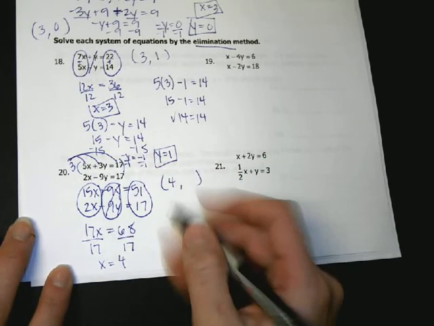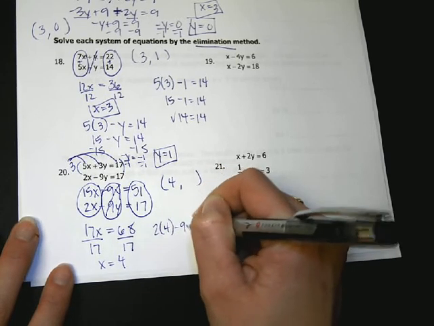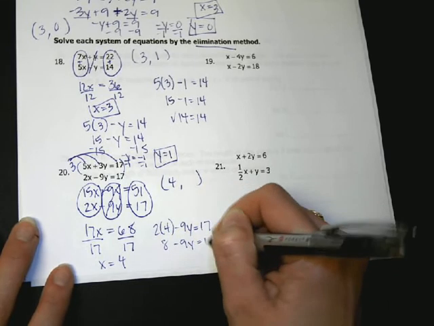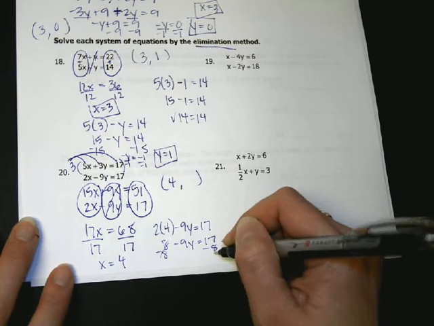Subtract 8. You get 9 equals negative 9y. You divide by negative 9 to get y equals negative 1. You could go back and double check your work to make sure that that's correct.